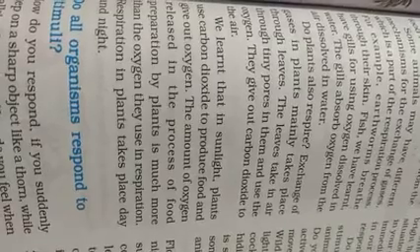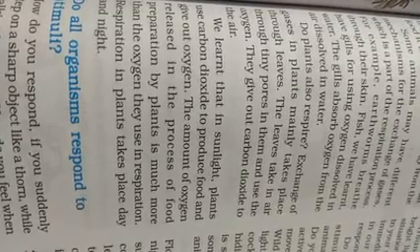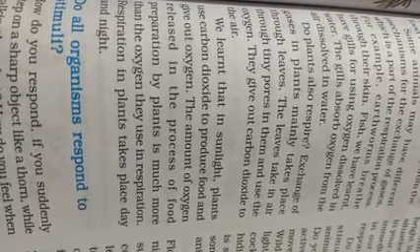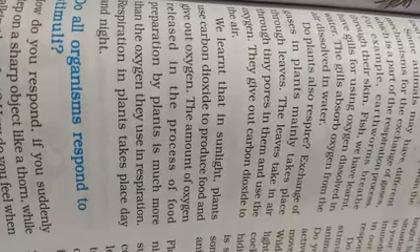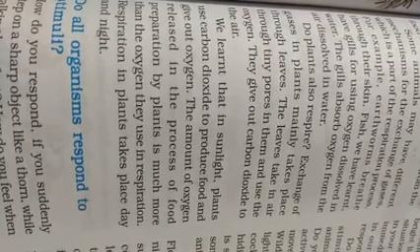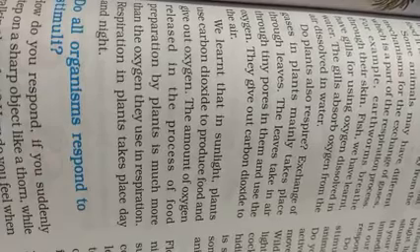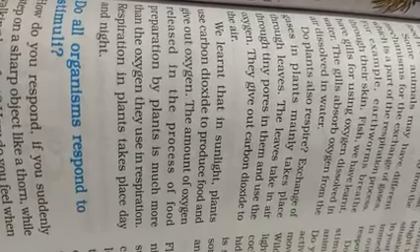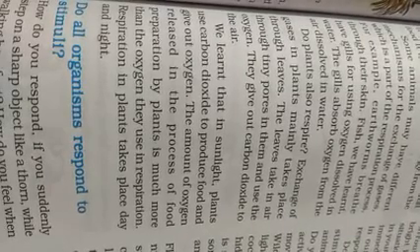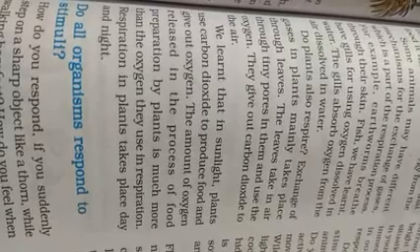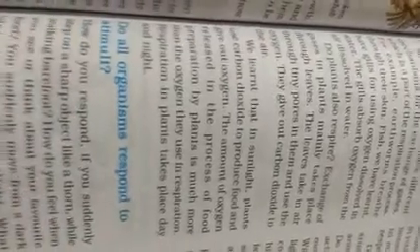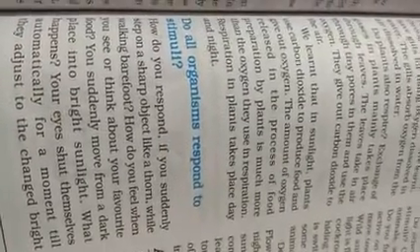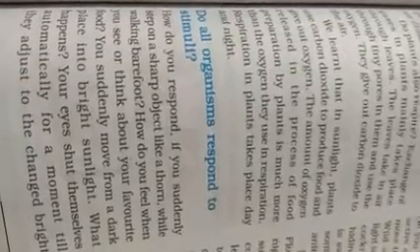Exchange of gases in plants mainly takes place through the leaves. The leaves take in air through the tiny pores in them and use the oxygen. They give out carbon dioxide into the air. The amount of oxygen released in the process of food preparation of plants is much more than the oxygen they use in respiration. Respiration in plants takes place day and night. Then do all the organisms respond to stimuli? Yes. Now you are hearing the lesson.